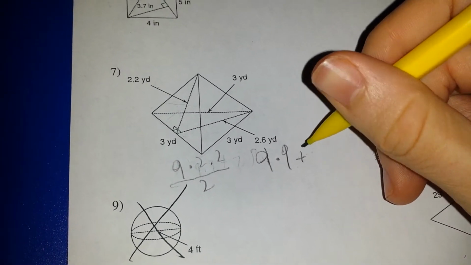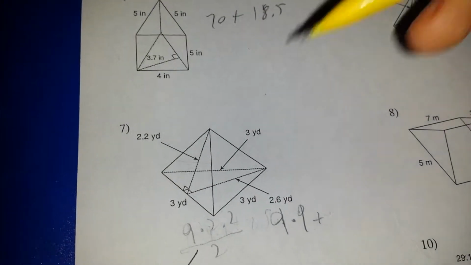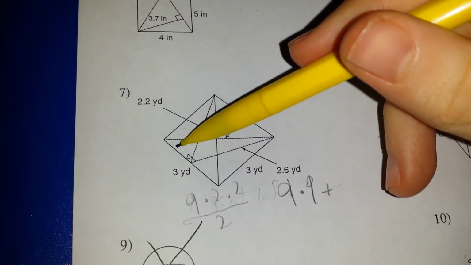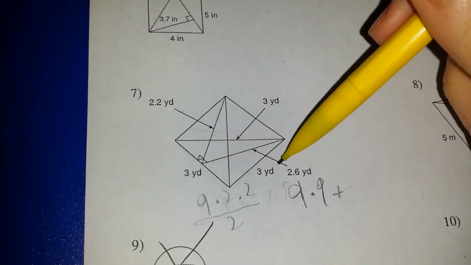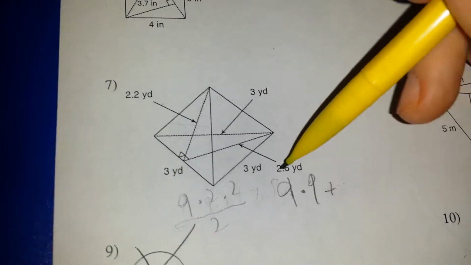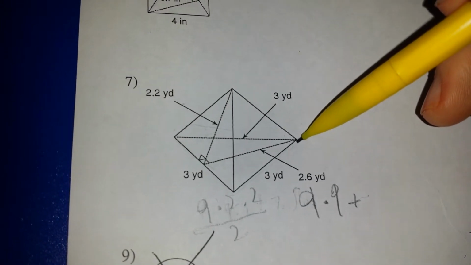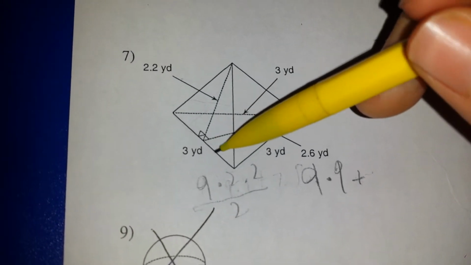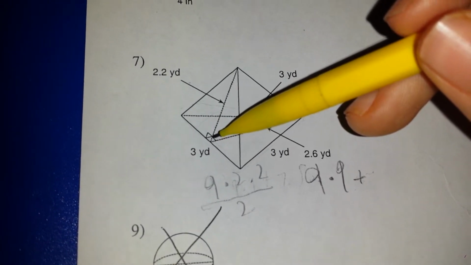Next we have to find the area of the base, which is 1/2 base times height, and we know that the base of the base is 3 yards. We also know that this is the height, 2.6, because it goes from a vertice of the base all the way down to a side of the base, and it's perpendicular to it because of the tiny triangle thing that I'm assuming means right angles.